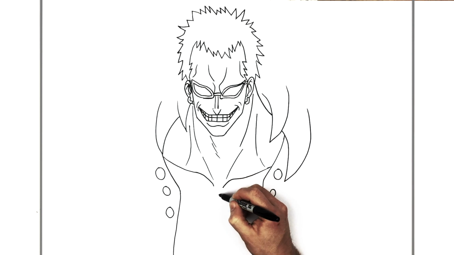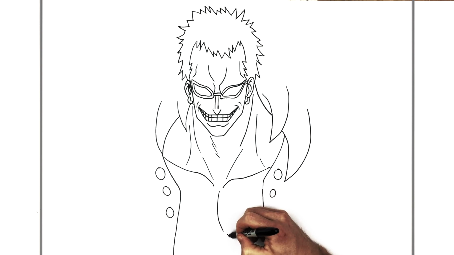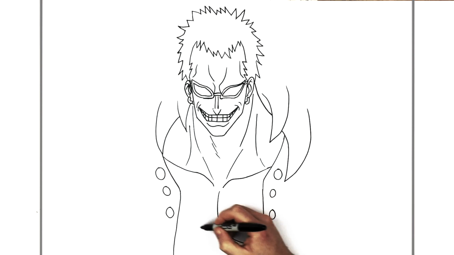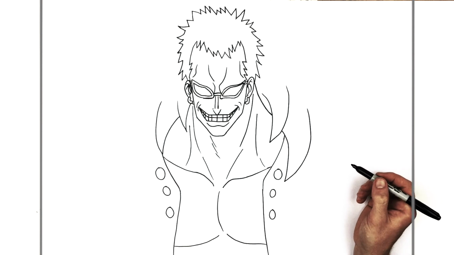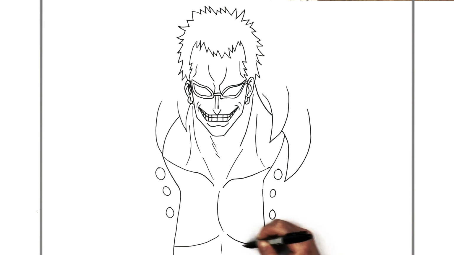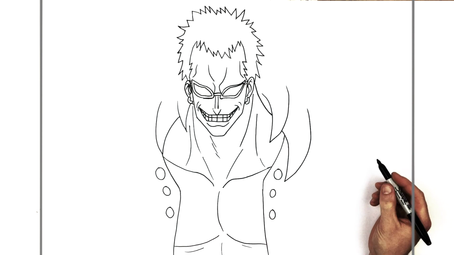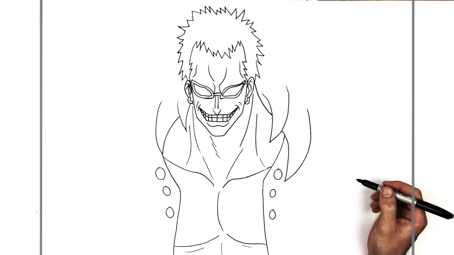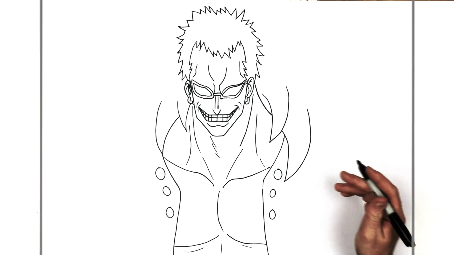Chest muscles, just do the center line first, it's easiest. And then we'll bring it across like that. And bring it across the other side like so. And then we might have an ab muscle just here. Something maybe coming across just there like that. Okay, we'll just do the rest of that fur then.